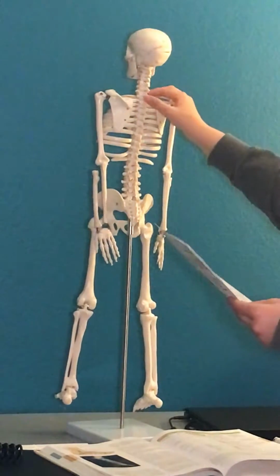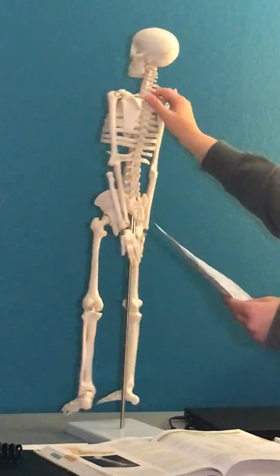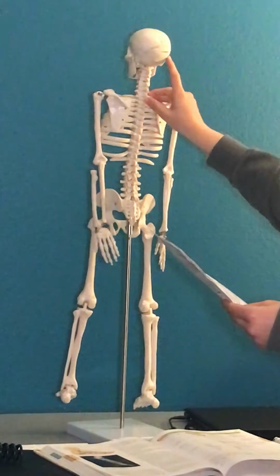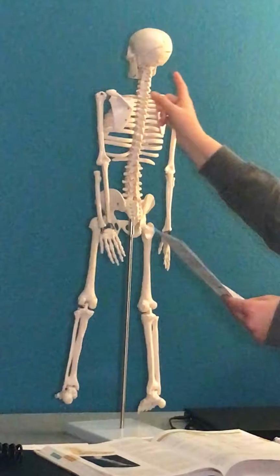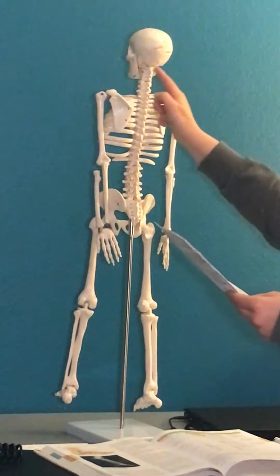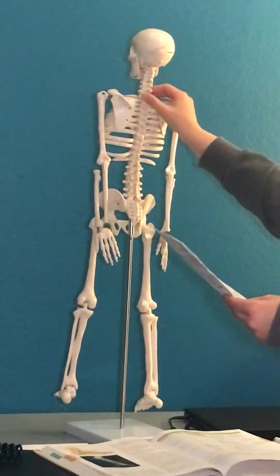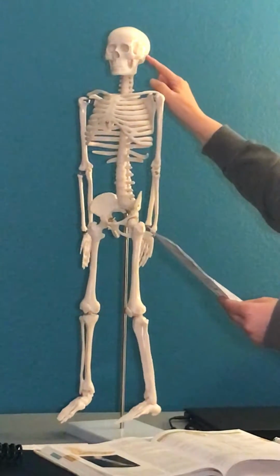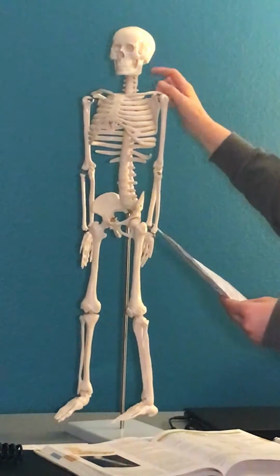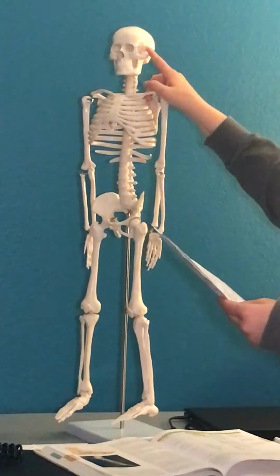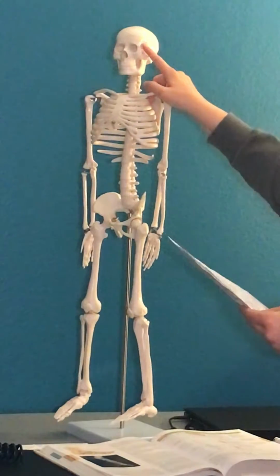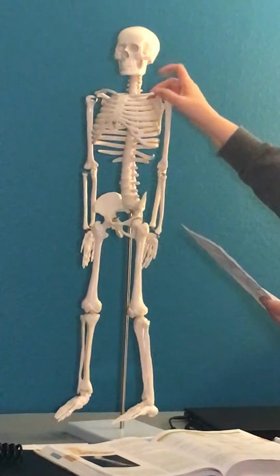It's here. The lambdoid suture, which is this here, is where the parietal bones meet the occipital bone. So the parietal bones and the occipital bone. And the squamous suture, which is here on the side, the parietal and temporal bones meet on the lateral aspect of the skull, so up in this area.